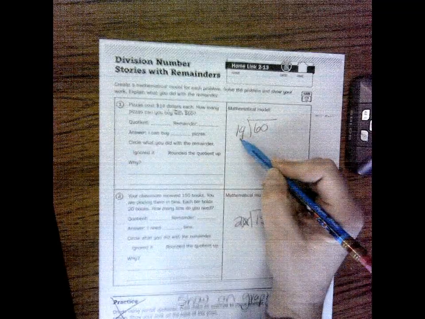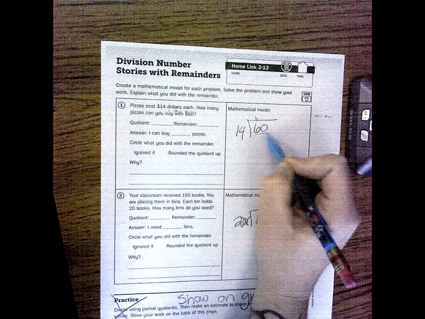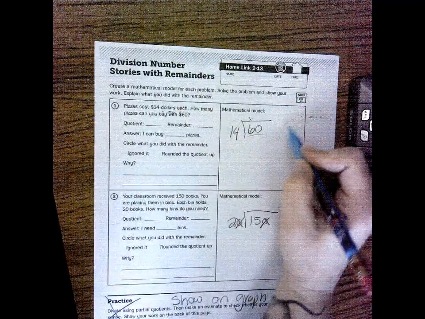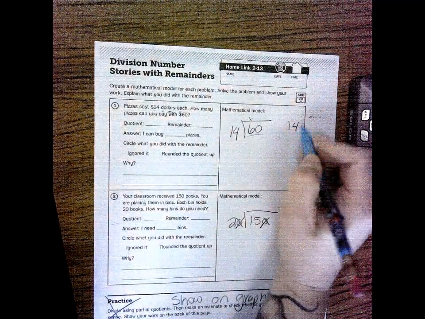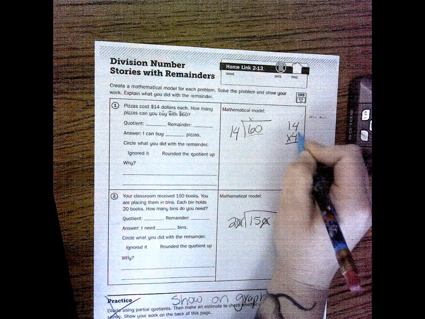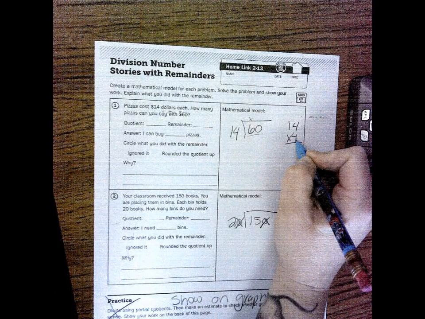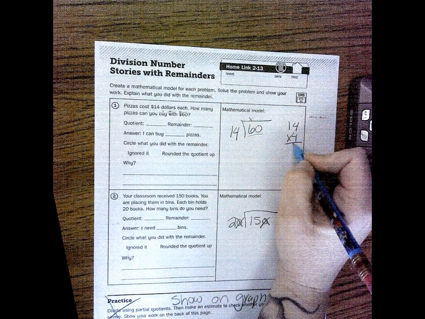So I'm going to think about how many 14s are in 6. Well, that can't go in. But 14 can go in a 60. Now I got to do a little bit of guessing and checking here. Let's see, 14 times 6. I'm sorry, not 14 times 6. 14 times 6 would be too much. That would be over 60. So I want to try 14 times 4.